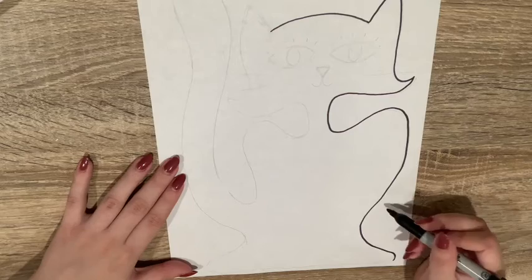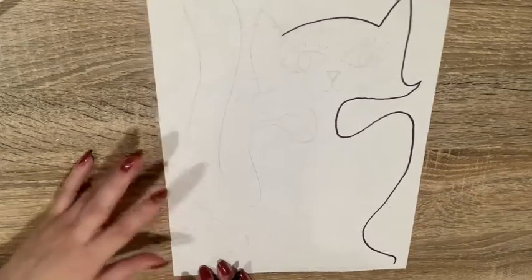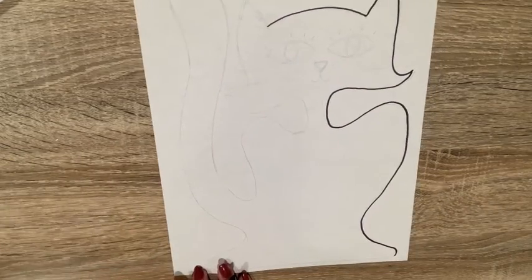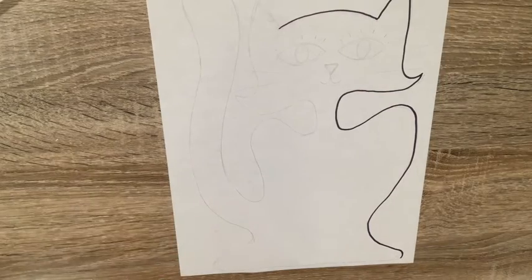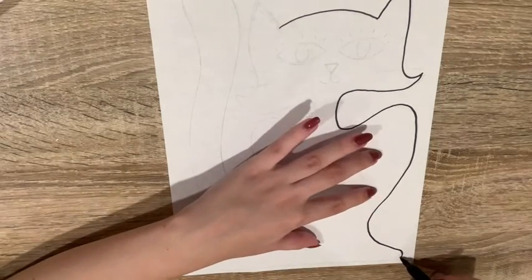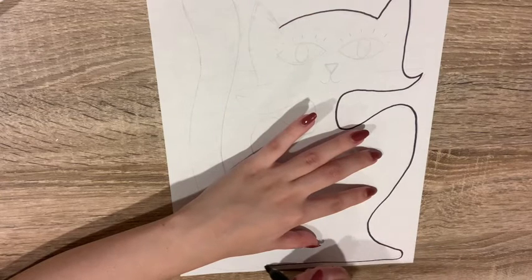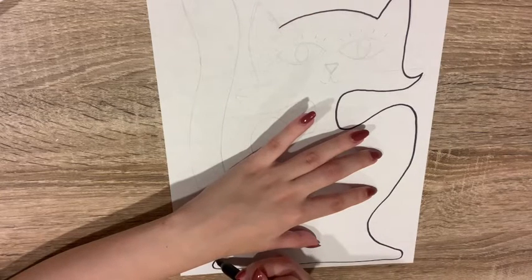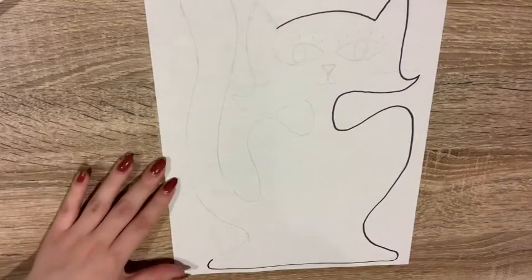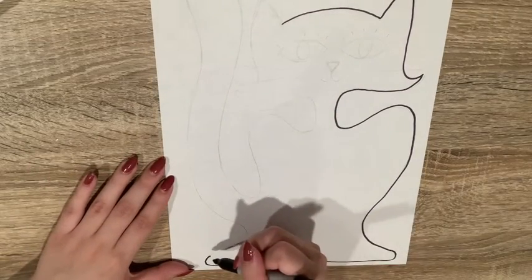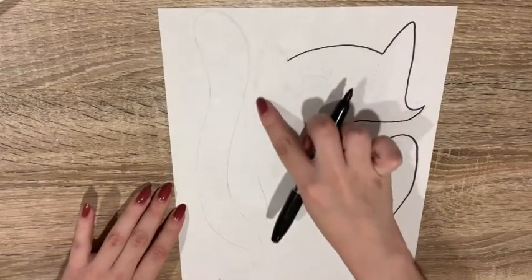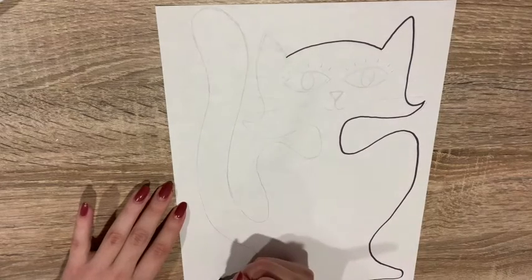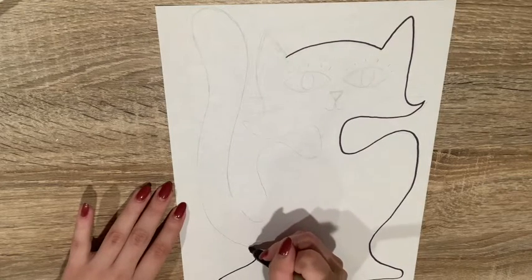And then in a moment, I'm going to draw a straight line across from the side of the page on the right to the other side of the page on the left. So I'm drawing a straight line across the bottom of the page to the other side, and then curving up at the end of that line. Next, I'm going to continue that line all the way up for the cat's tail, and then eventually on the other side of the cat's tail going down.